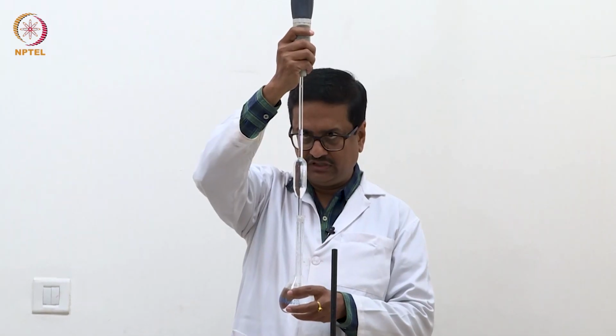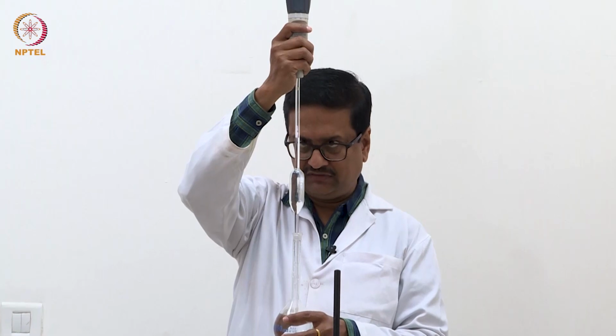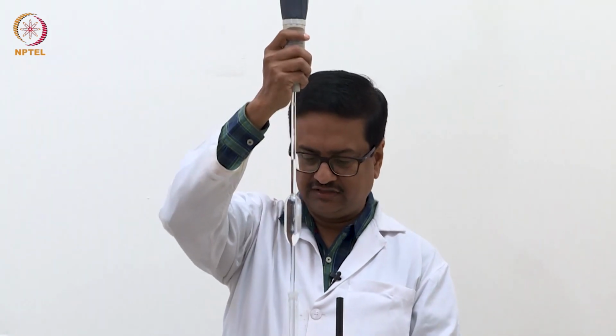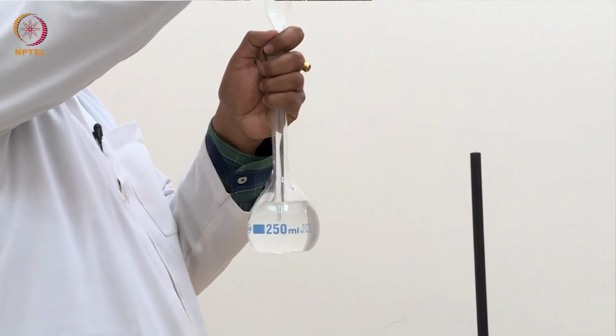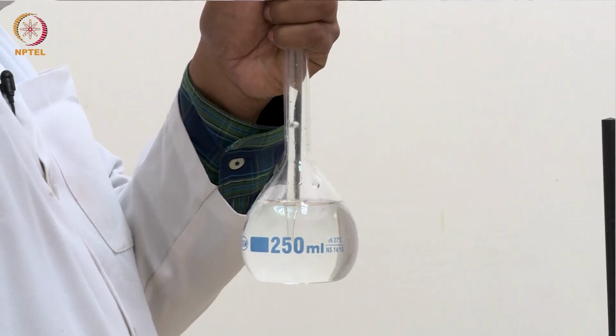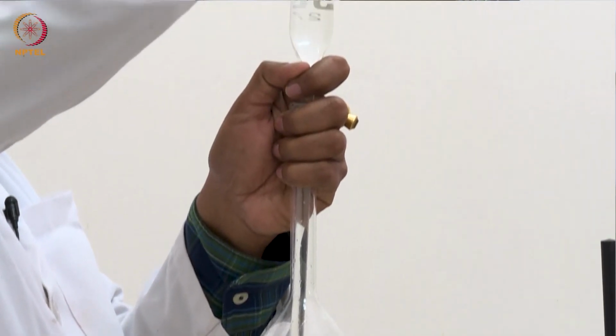This experiment will depend very much on the accuracy of this dilution, because if we make a mistake in dilution, if we take a little more or a little less, the concentration will be different.